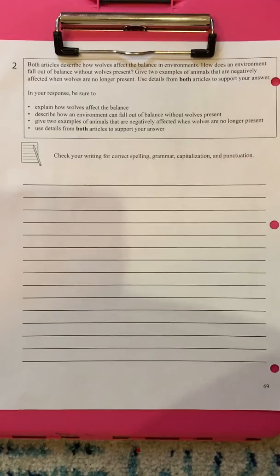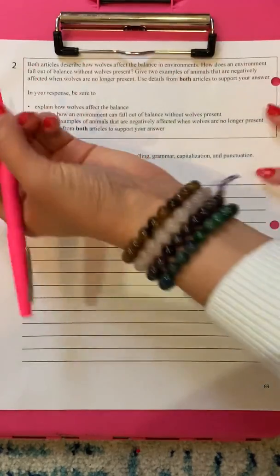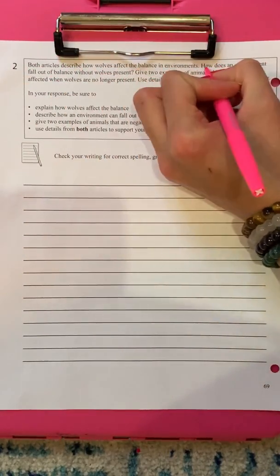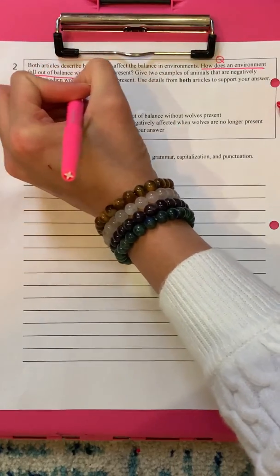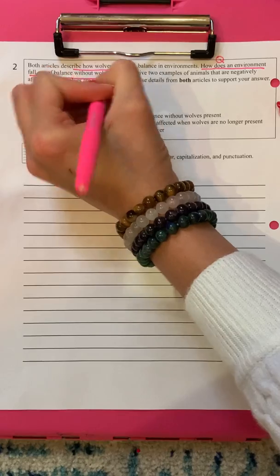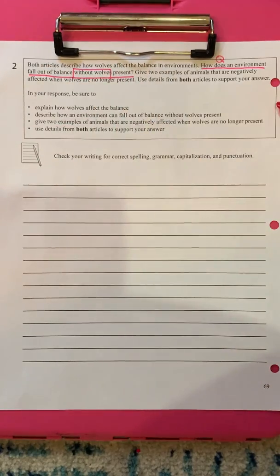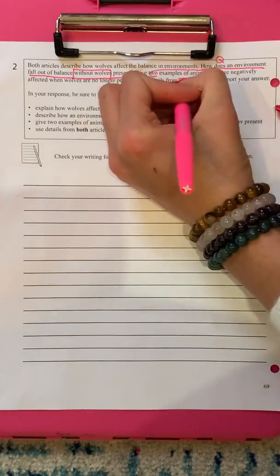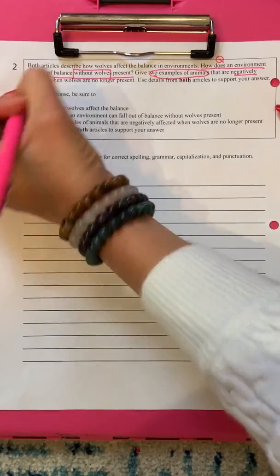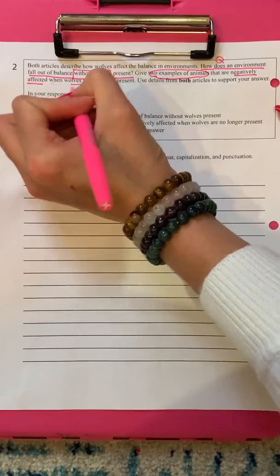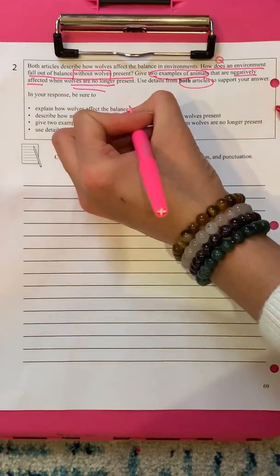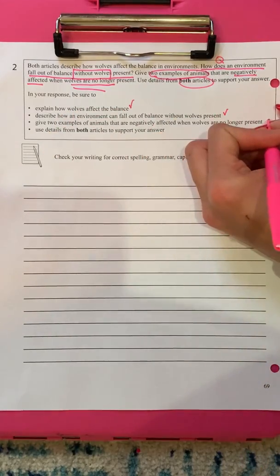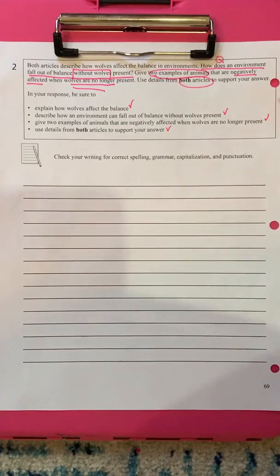Cool. I'm going to underline what I believe is most important. The actual question: how does an environment fall out of balance without wolves present? 2 examples of animals negatively affected. Wolves are no longer present. Both articles. And then I usually just check these. These are the things I want to make sure that I'm doing, so I'll use it as a checklist.